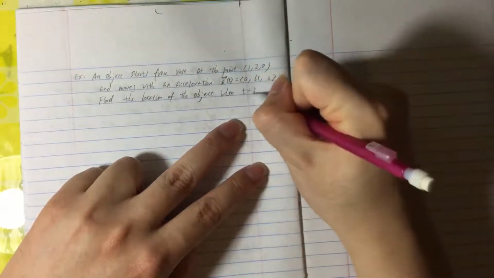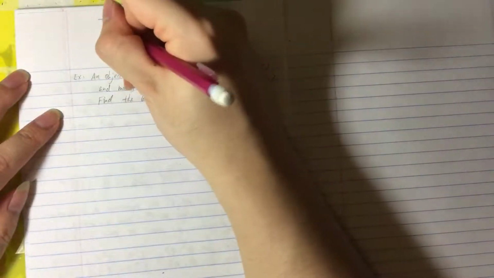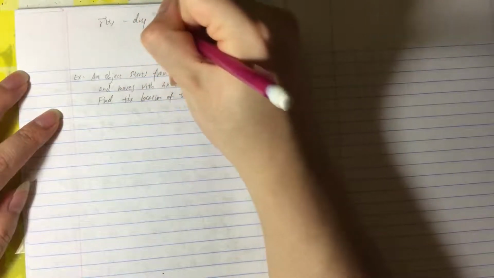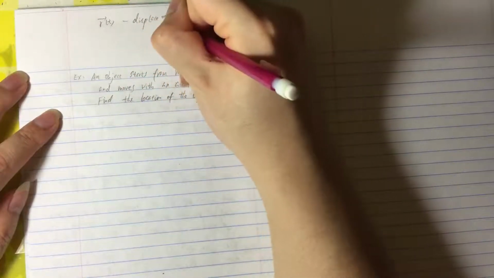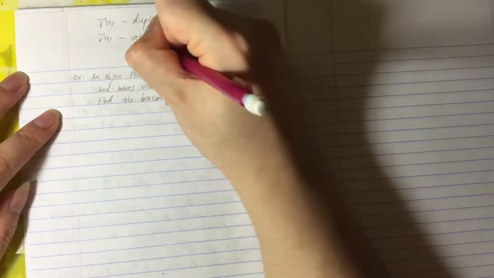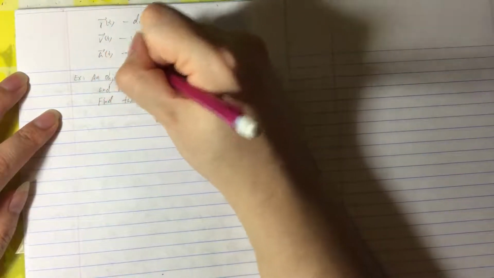We know that the vector function r of t represents displacement, v of t represents velocity, and a of t represents acceleration.